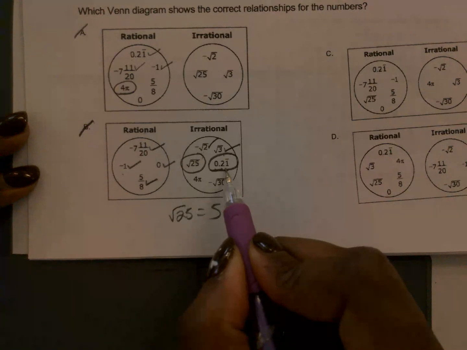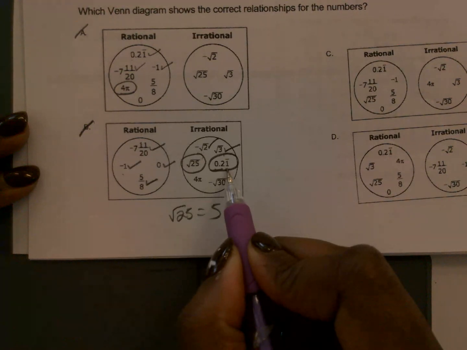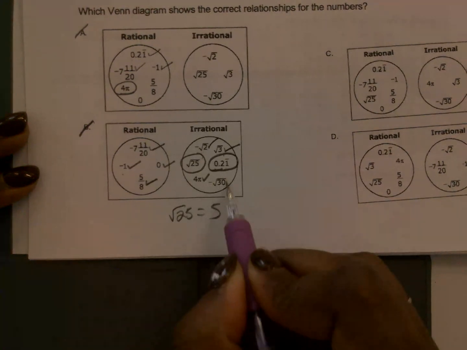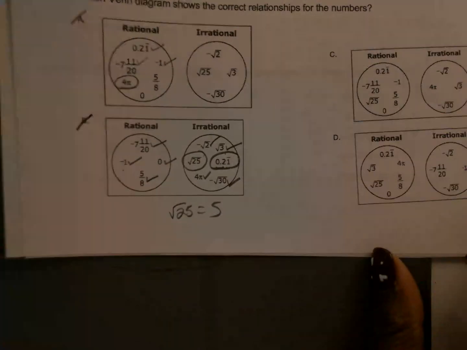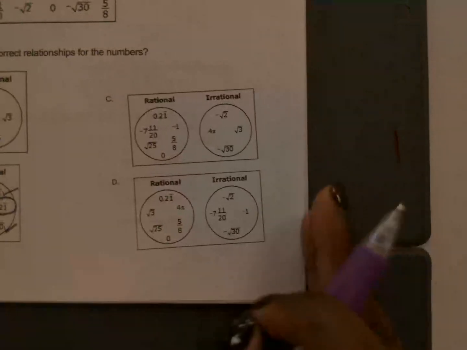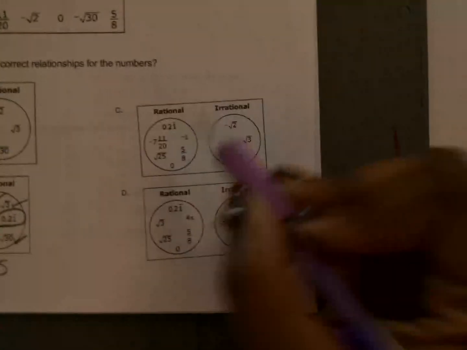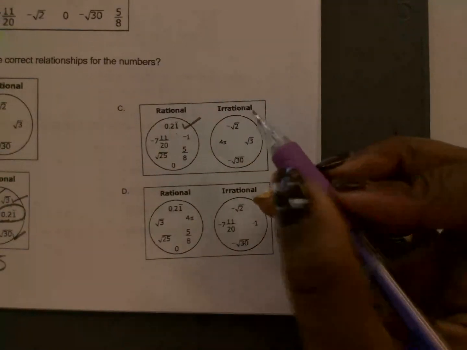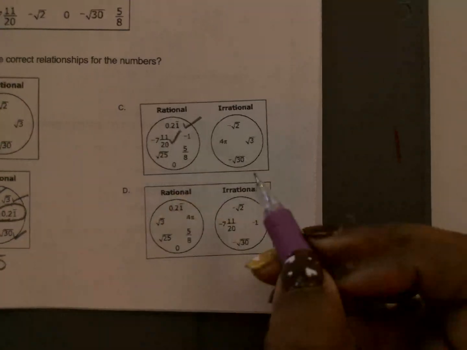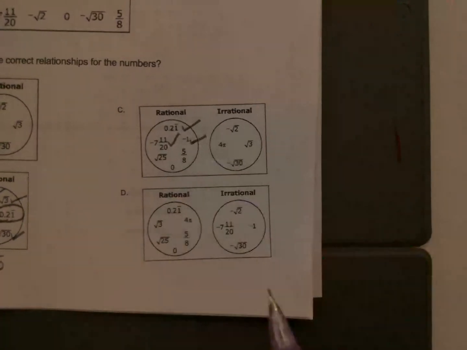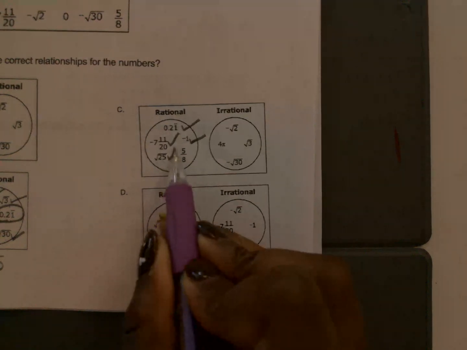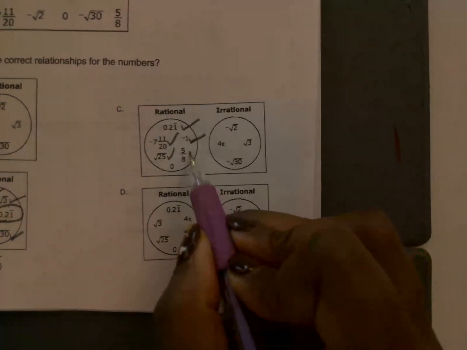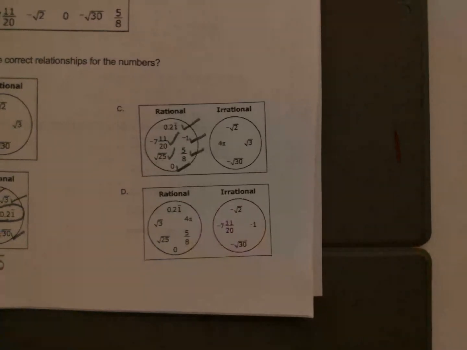You can write a repeated decimal as a fraction. This is correct and this is correct. The answer here would be a decimal. That makes it irrational. C. This repeated decimal, that is rational. You can write it as a fraction. This is already written as a fraction. -1 is a fraction. The square root of 25 is equal to 5. You can write that as a fraction. This is correct, and 0 is also rational.